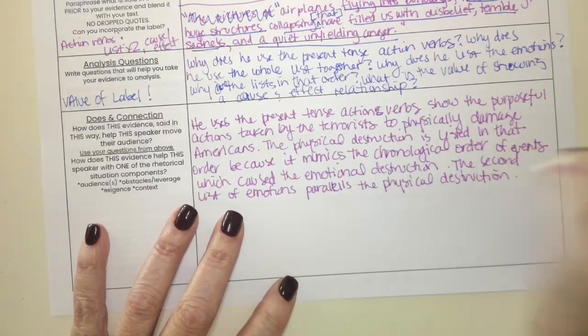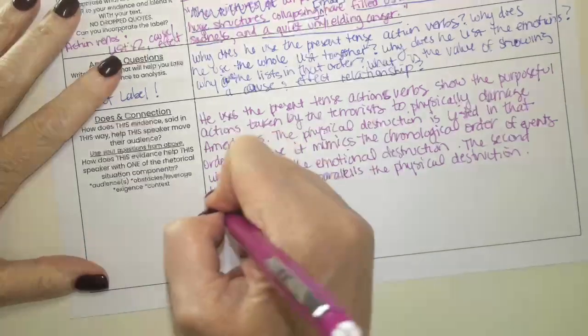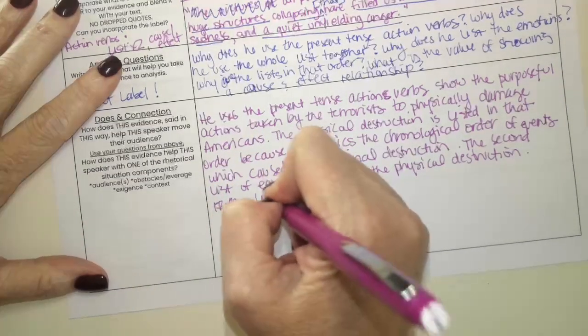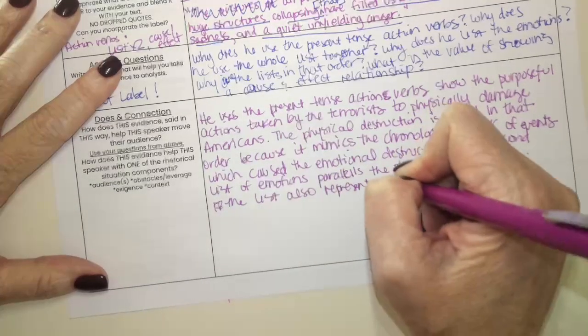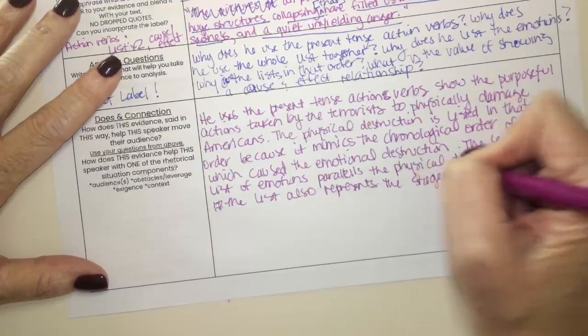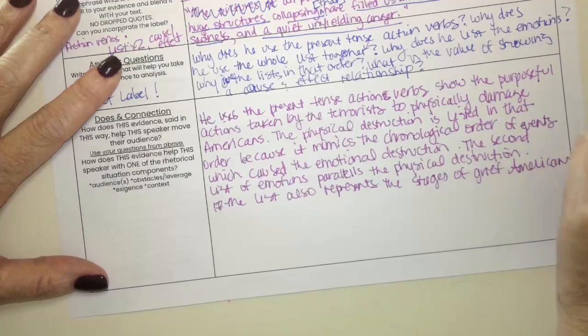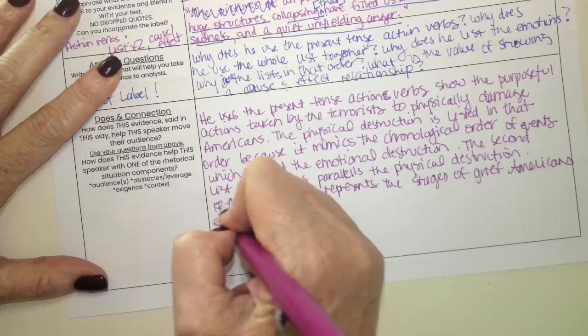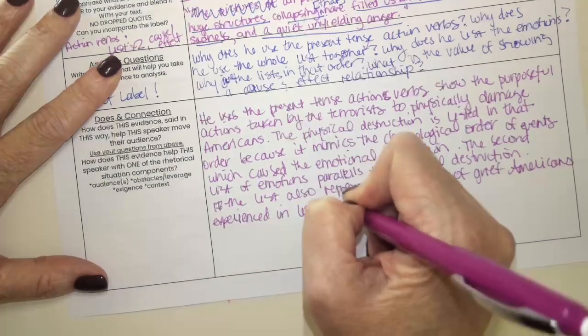Ooh, I like that. Also, what does that disbelief, sadness, anger, what is that? Grief. Yeah. The list also represents the stages of grief Americans experienced in less than 12 hours.